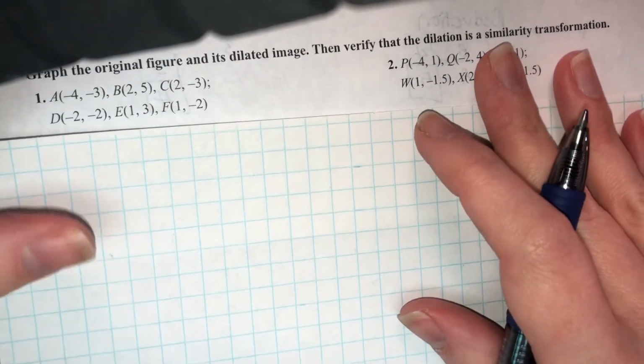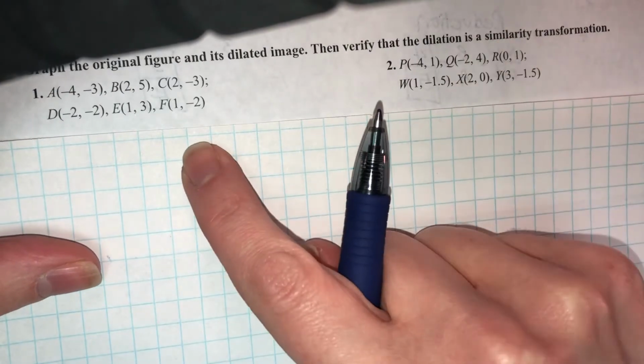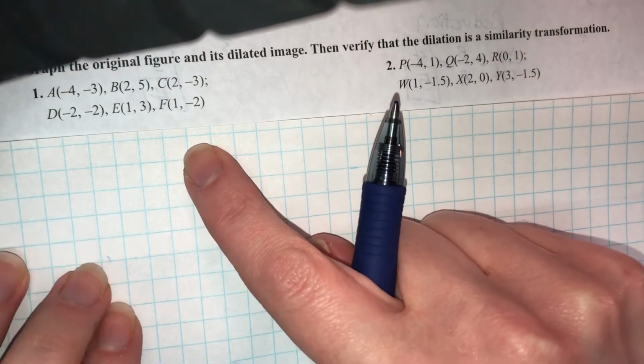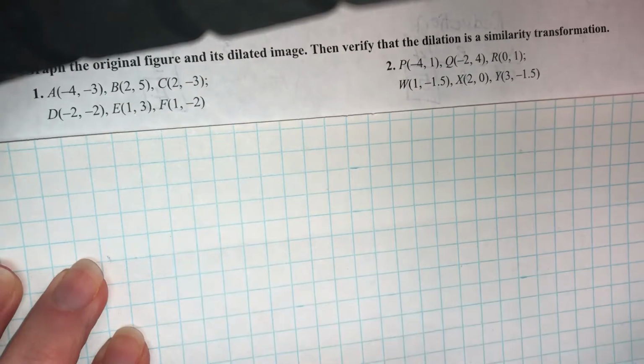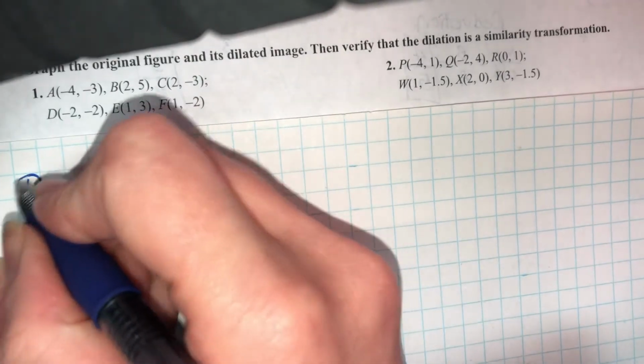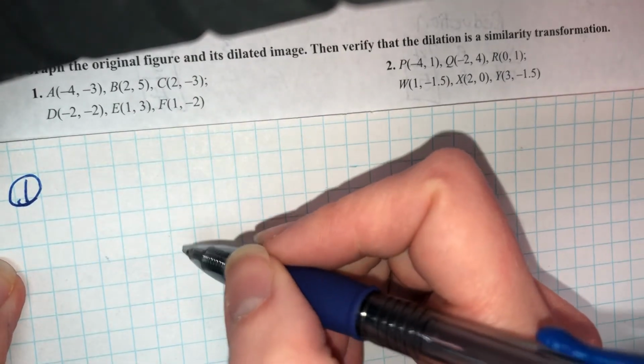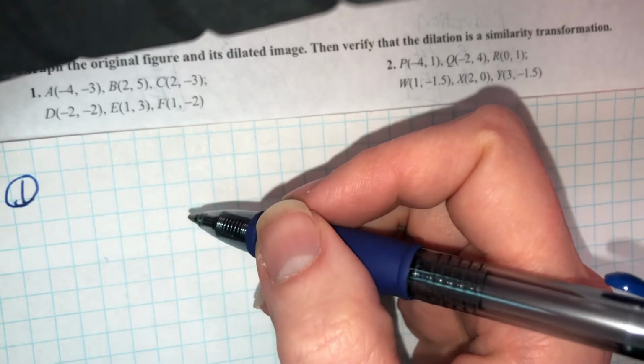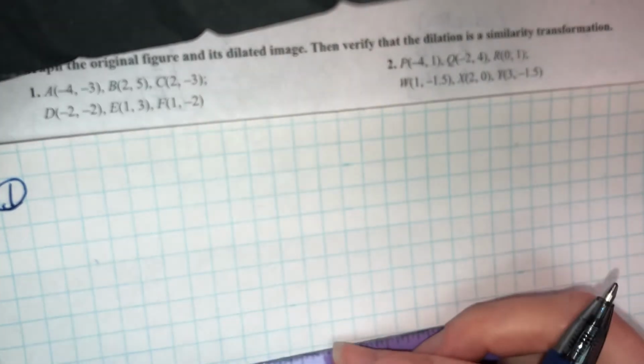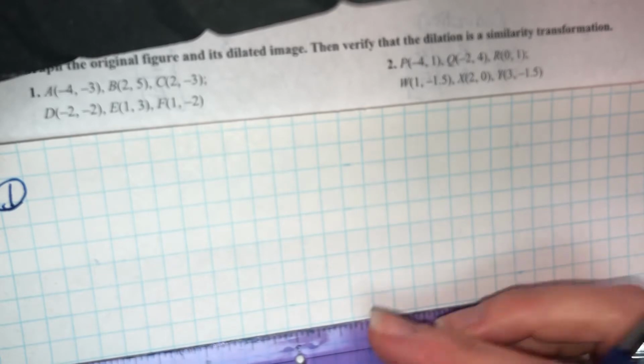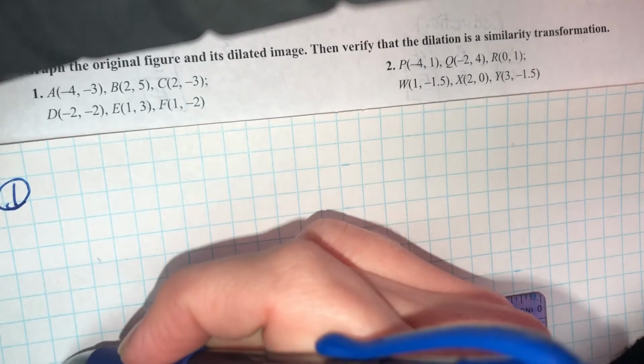Maybe. Number 1, the biggest number I see in any of these parentheses, positive or negative, is 5. So I'm just going to make sure that for number 1, my graph is big enough to go up 5, down 5, left 5, and right 5. That way I'll for sure have room to plot all my points.